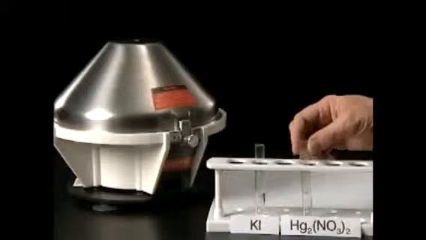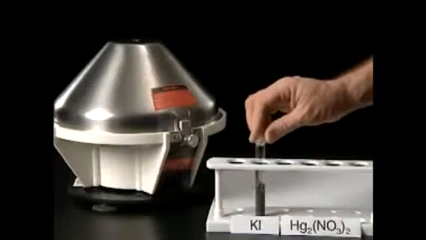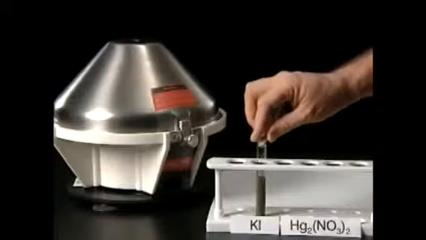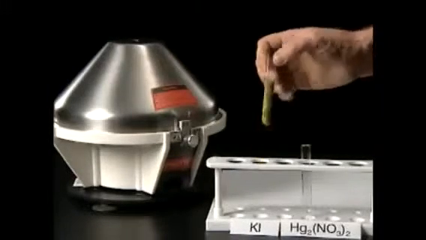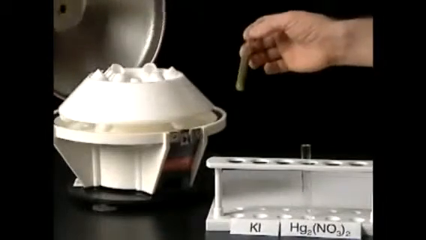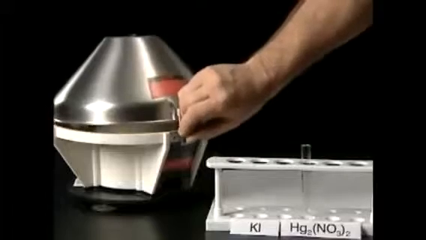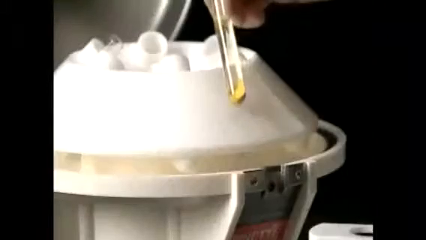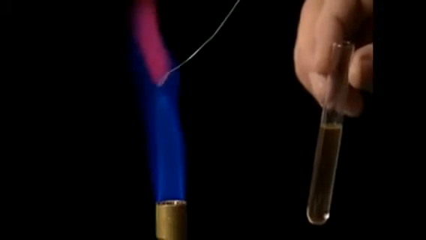In a double displacement reaction, the positive and negative portions of 2 ionic compounds interchange. Mixing potassium iodide and mercury 1 nitrate produces insoluble mercury 1 iodide. Centrifuging removes the precipitate, leaving potassium nitrate in solution. The solution can be checked for potassium using a flame test.